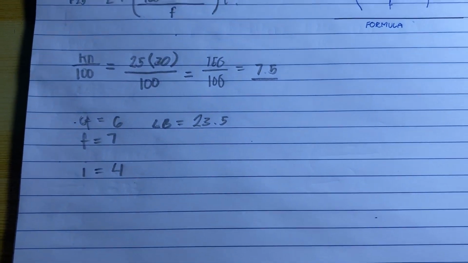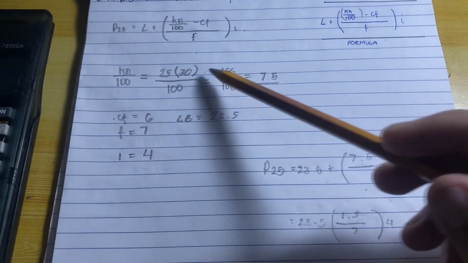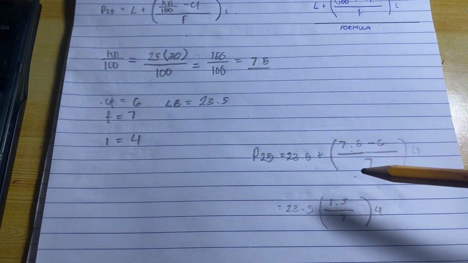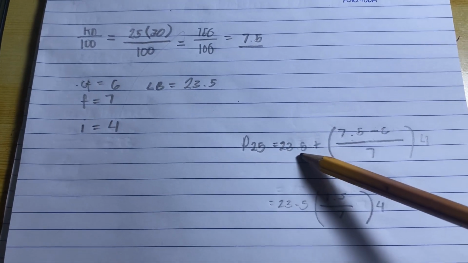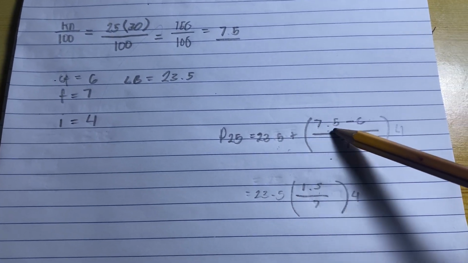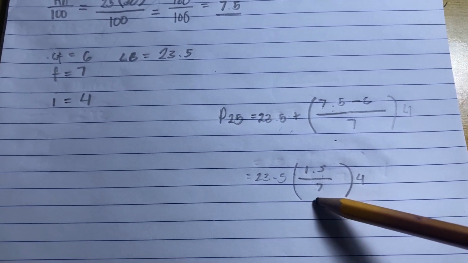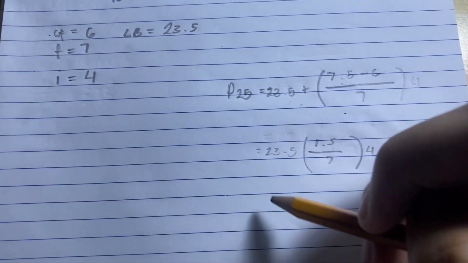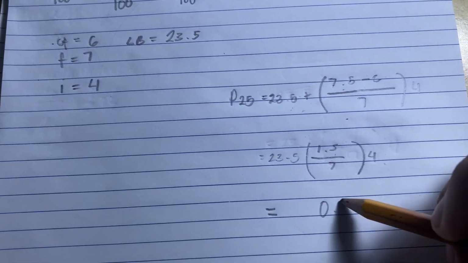Ayan na yung mga pwede natin gagamitin. So, ang next na yan, let's write down. So now, pwede na natin to substitute sa pinaka-formula natin. So, which is, the lower boundary natin is 23.5 plus 7.5 minus 6 is equals to 1.5 over 7 times 4. So, magiging answer dyan is 0.857.